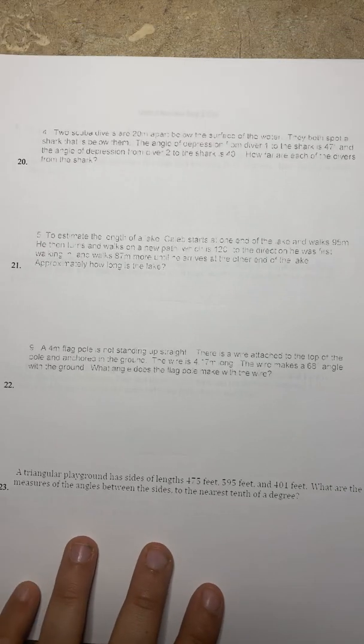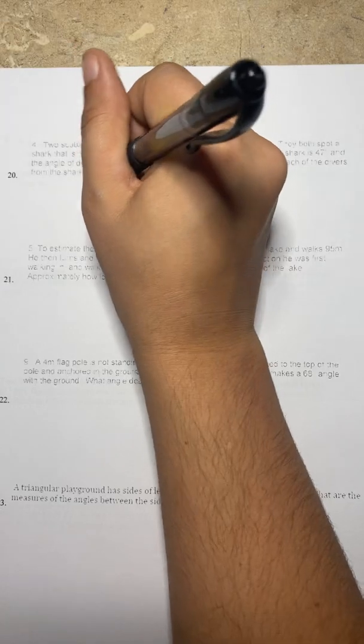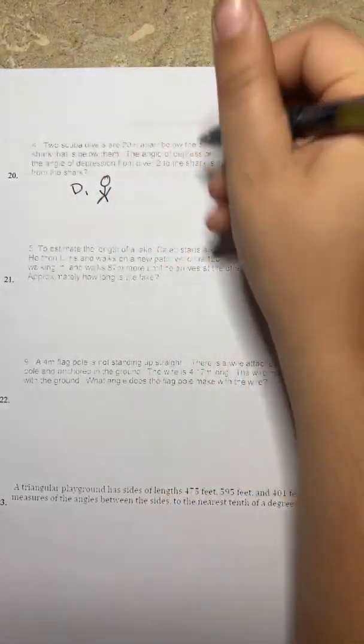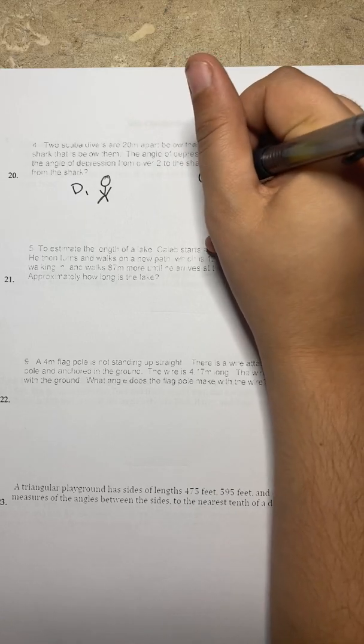And then on our last page, we got 4 more examples to do. Okay? So, number 20. It says that we have 2 scuba divers that are 20 meters below the surface of the water, or 20 meters apart below the surface of the water. So we got diver 1, and I'm not about to try and act like I know how to draw a diver. So that's diver 1, and that's diver 2.